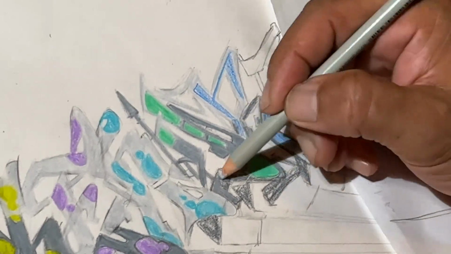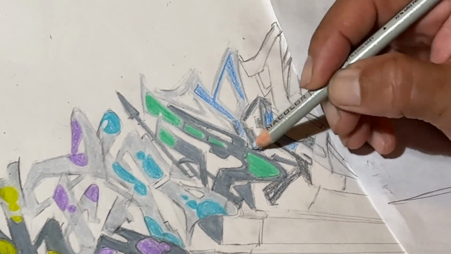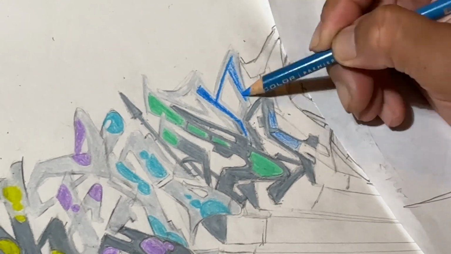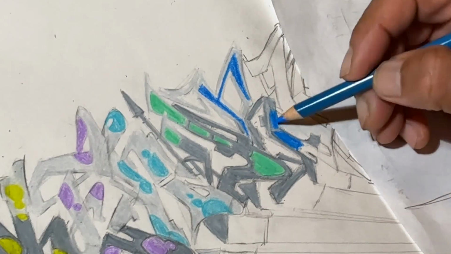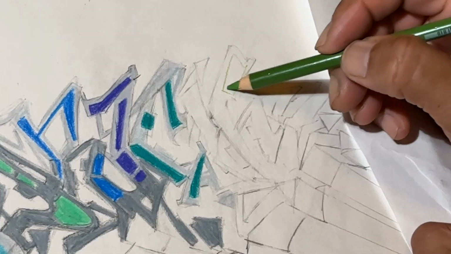Avoid pressing hard right away. Instead, build your colors gradually using light overlapping layers. You can use small circular motions or consistent back and forth strokes. This helps the colors blend smoothly on the paper.